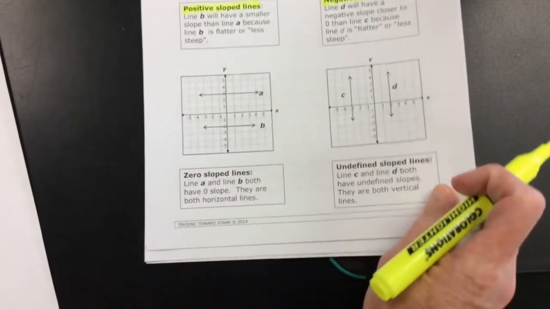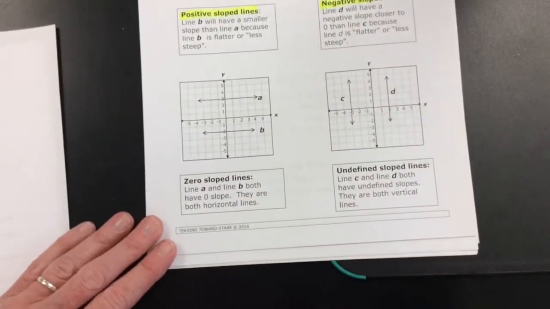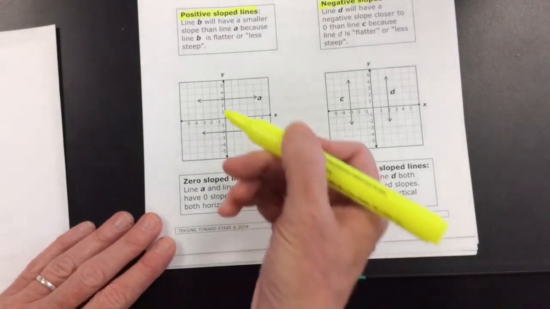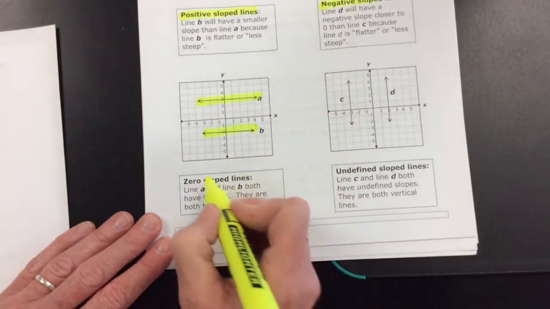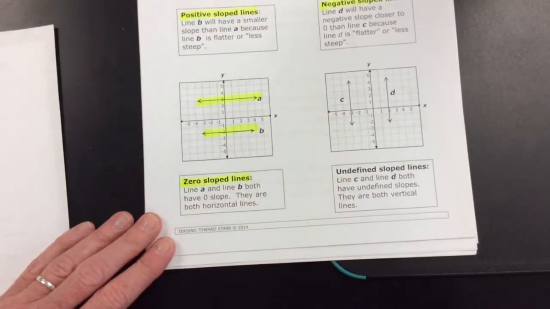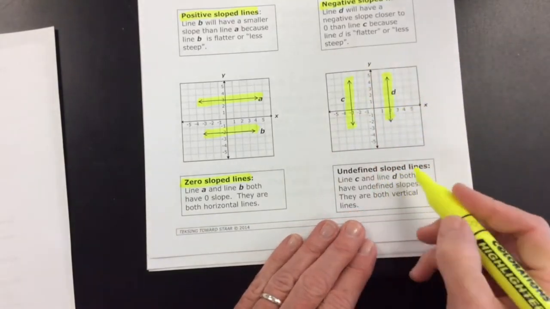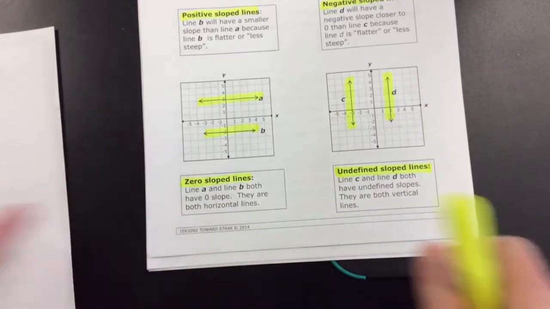The other two that are not always tested are the zero slope lines, but we do still work with them. That means the lines are horizontal. That means zero slope. If the lines are up and down, vertical, the slope is undefined. That means we cannot figure the slope.